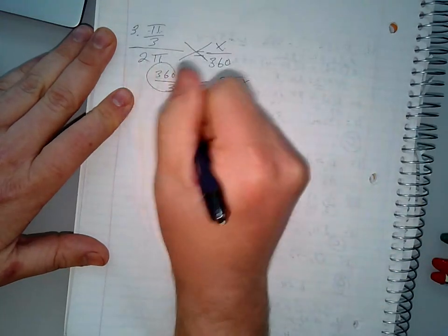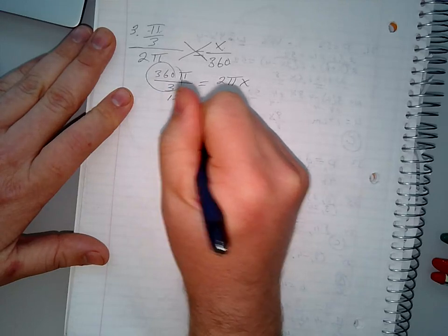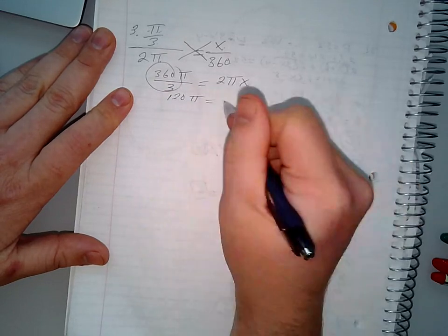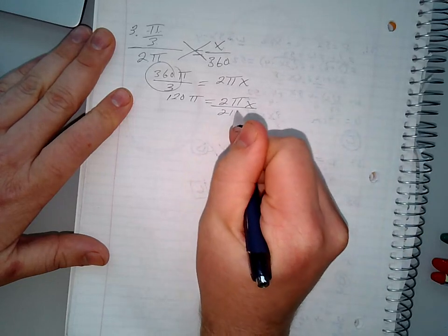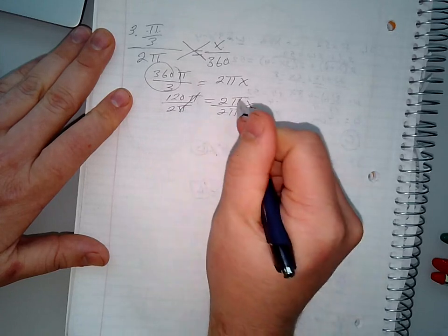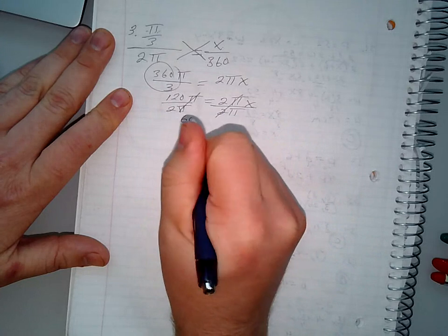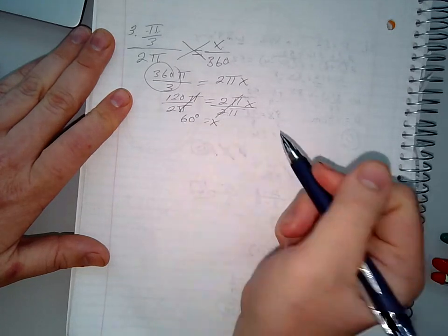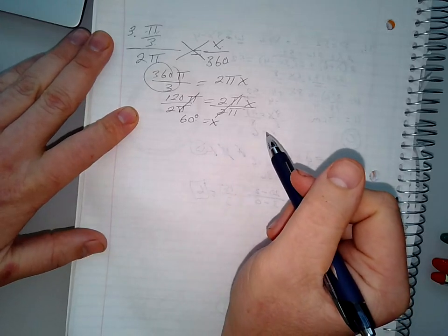Now, this reduces to 120. So 120 pi is equal to 2 pi x. I'm going to divide both sides by 2 pi. That cancels out. That cancels out. 120 divided by 2 is going to give me 60. So I know x is 60 degrees.